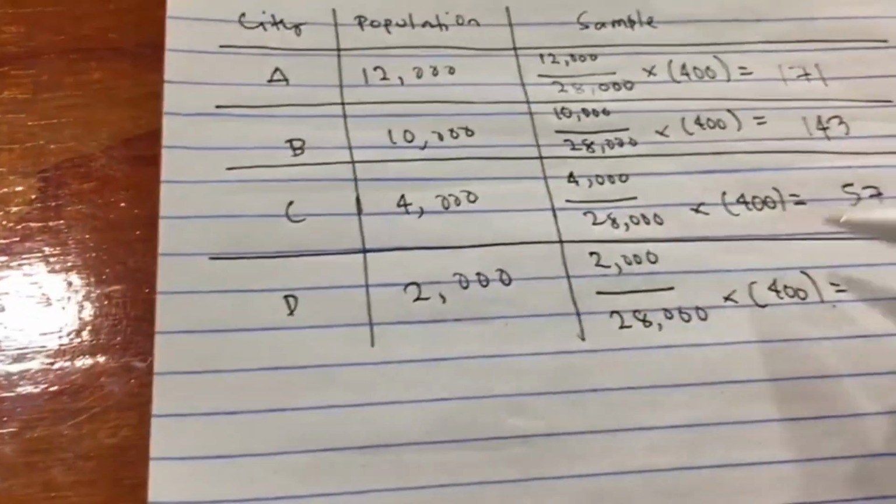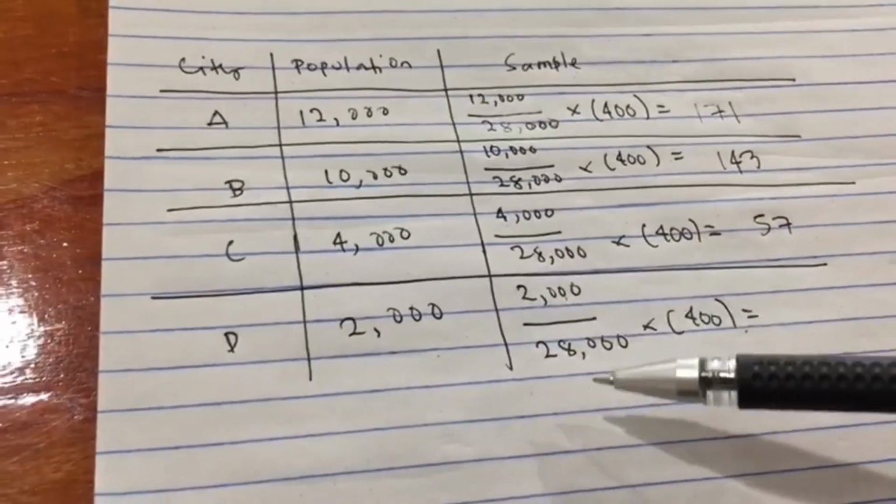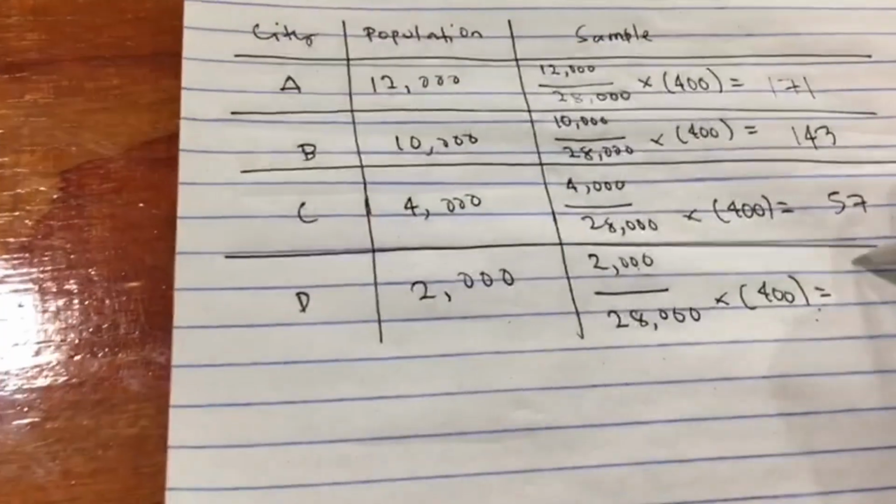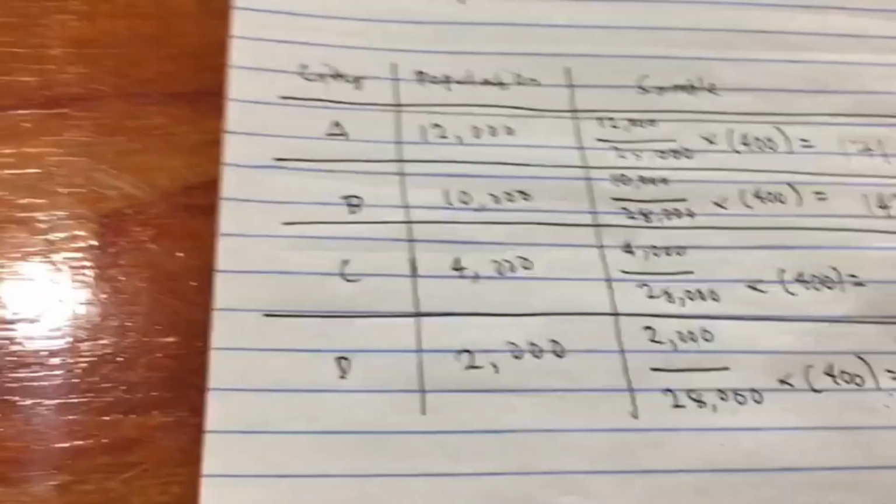And the last one, 2,000, divided by 28,000 times 400 is 29. Okay, that's it. That is how I was able to get the stratified random sampling of the population. Thank you very much, and I hope you learned something.